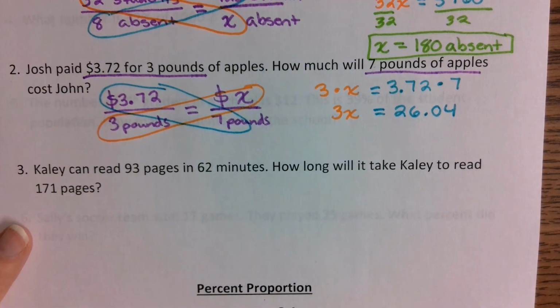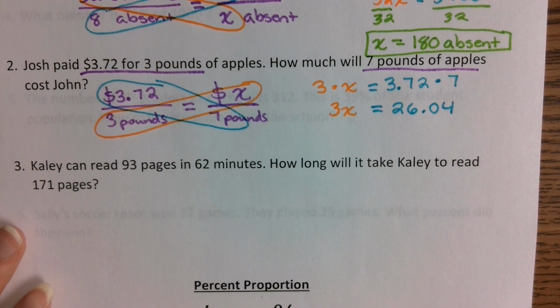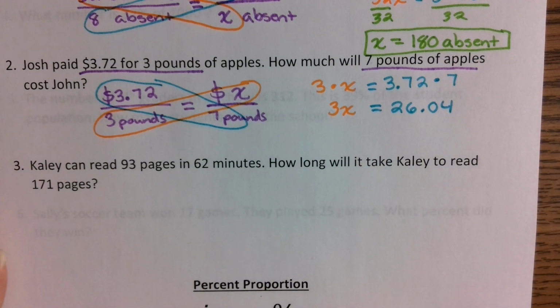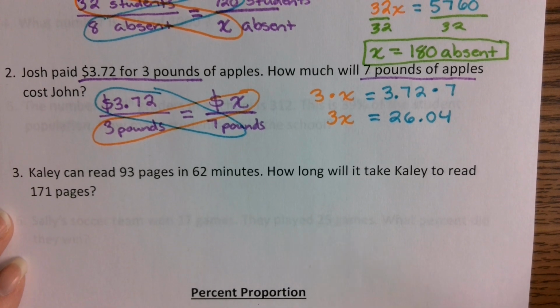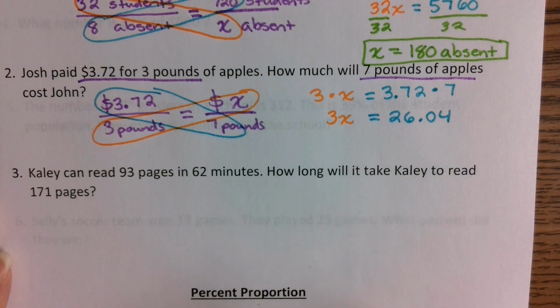Eli, what are we going to do next? We just finished here. What are we going to do next? We have 3x is equal to 26.04. What do we do to solve?